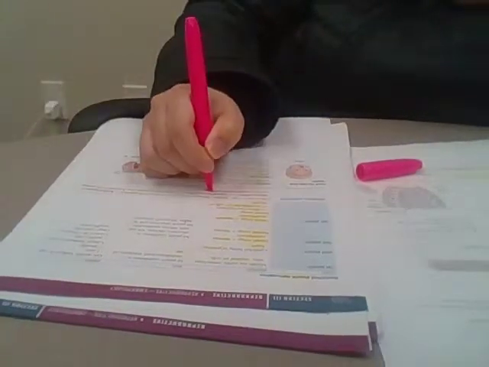Hypocalcemia, cardiac with conotruncal anomalies.